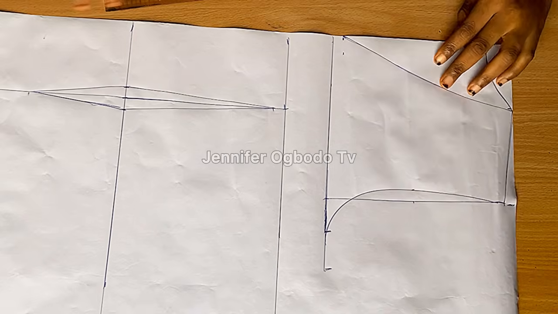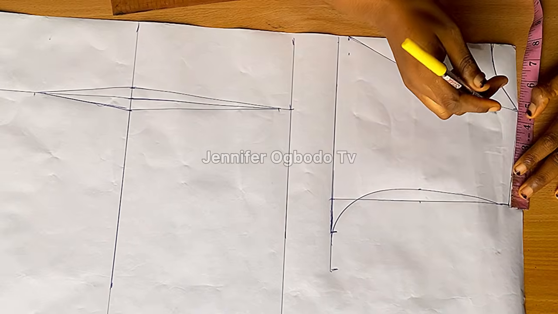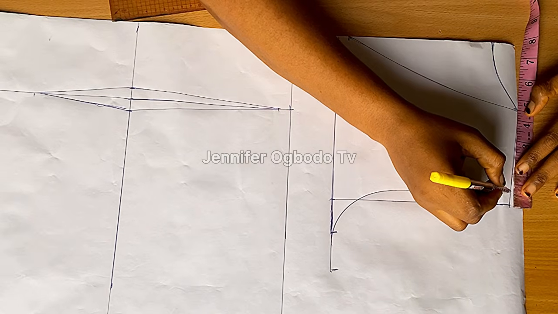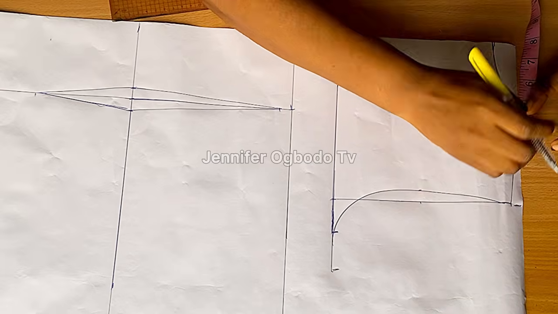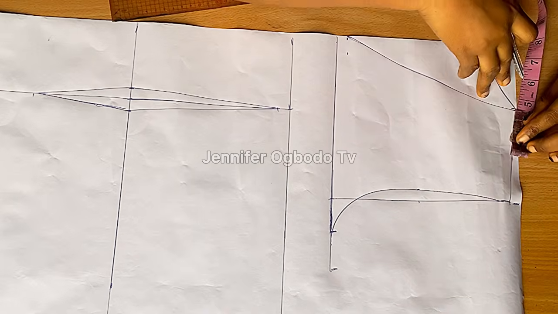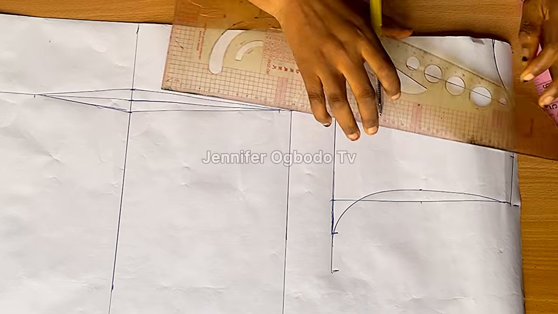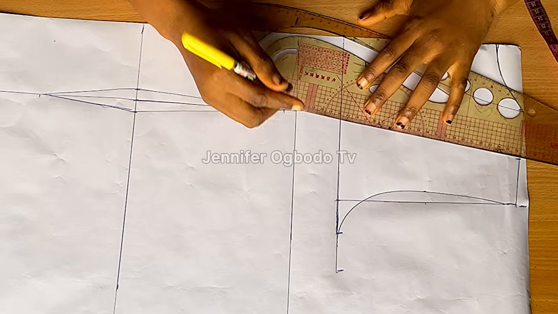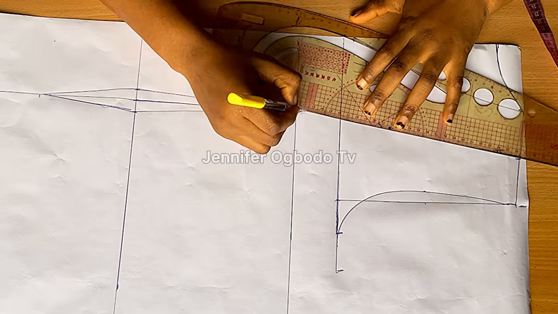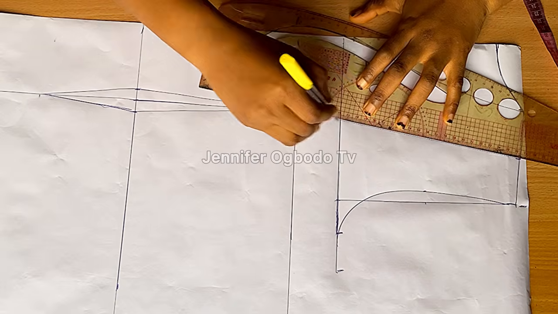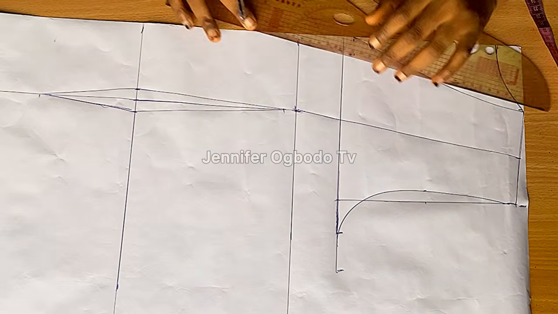So after doing so, go ahead now and divide what you have at that shoulder area. So you can see that shoulder area, I'm going to just get the midpoint like this. So after getting the midpoint now, I'm going to connect from the bust point line all the way to the middle of the shoulder. You can see it, just connect your line like so.